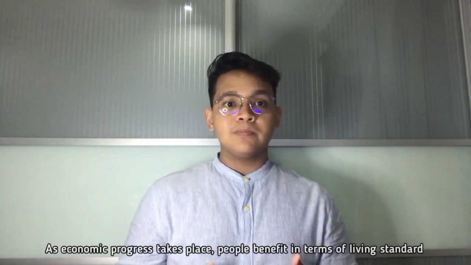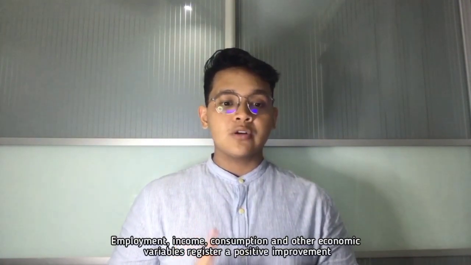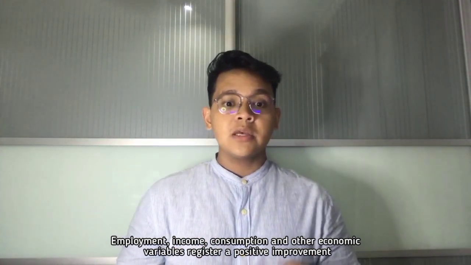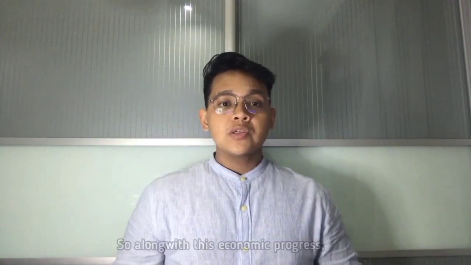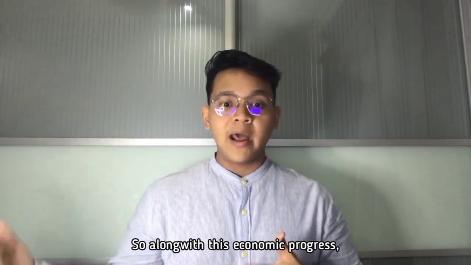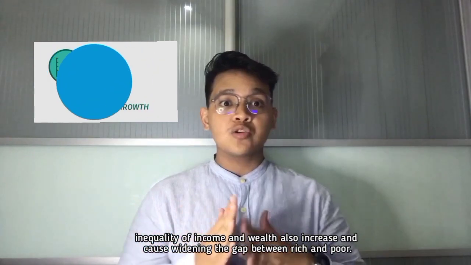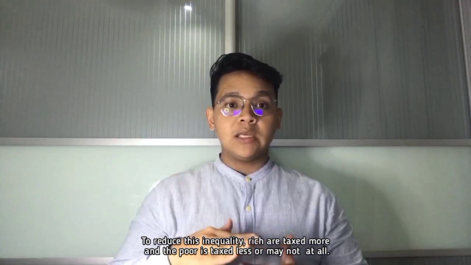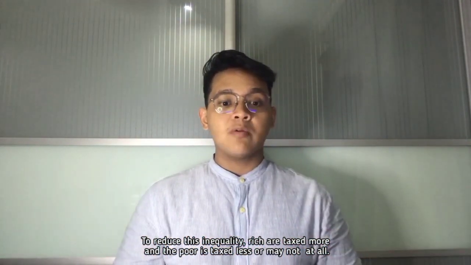As economic progress takes place, people benefit in terms of living standard. Employment, income, consumption, and other economic variables register a positive improvement. Benefits of progress, however, are not equally distributed. So along with this economic progress, inequality of income and wealth also increases and causes a widening of the gap between the rich and poor. To reduce this inequality, the rich are taxed more and the poor are taxed less or may not be taxed at all.